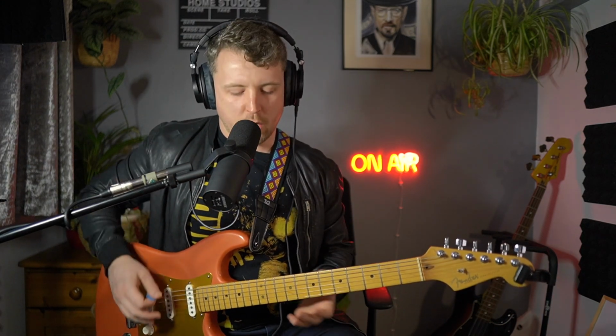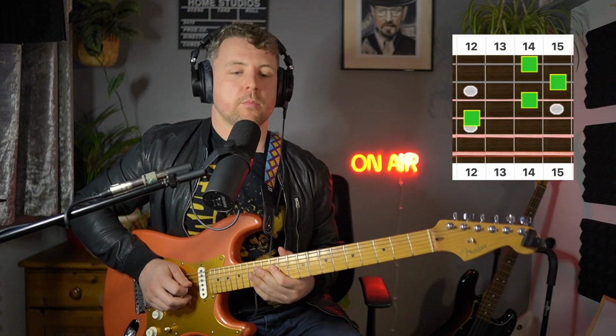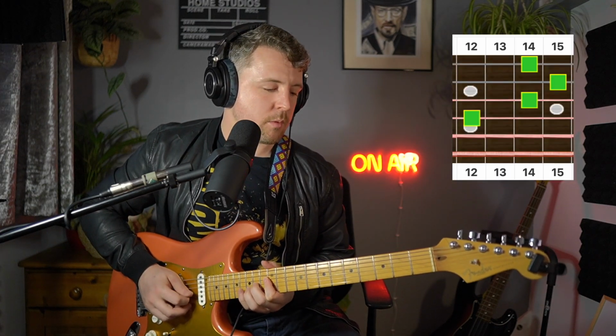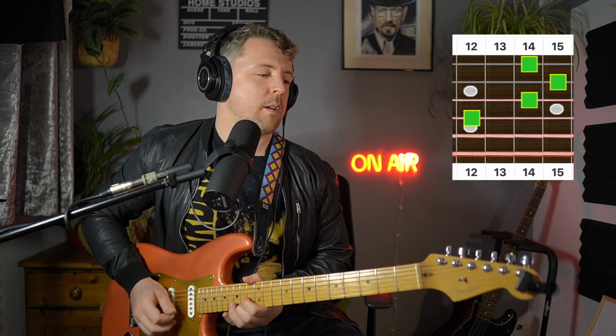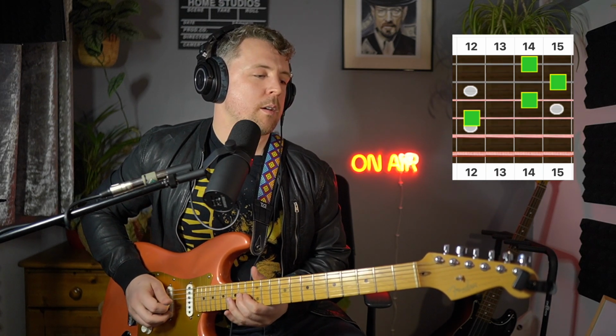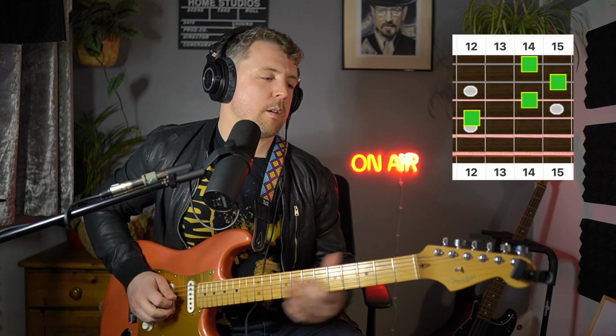Okay, so the D shape chord tones go as follows, starting on the 12th fret of the D string. Okay, and then back down again. Okay, those are the chord tones. Now let's play the pentatonic scale in that position.